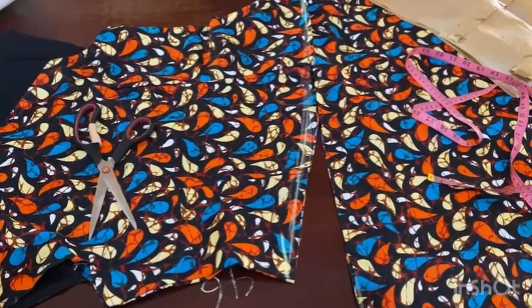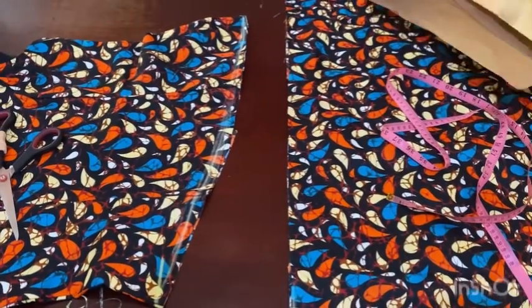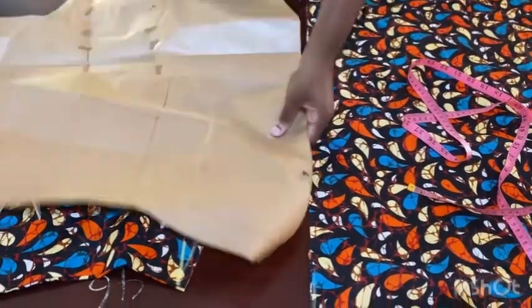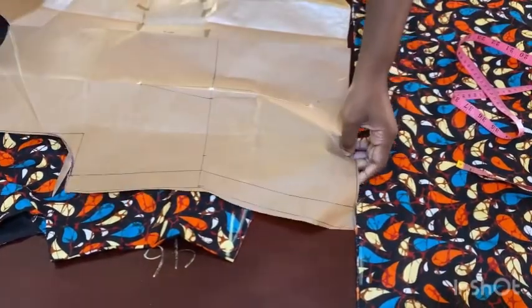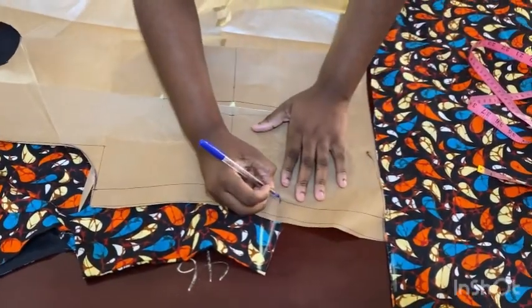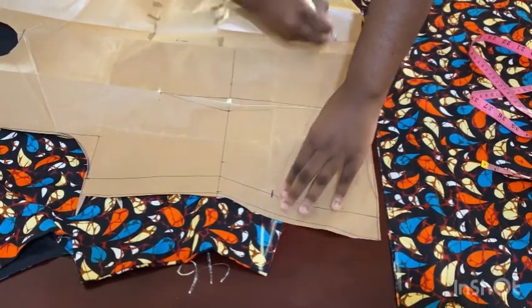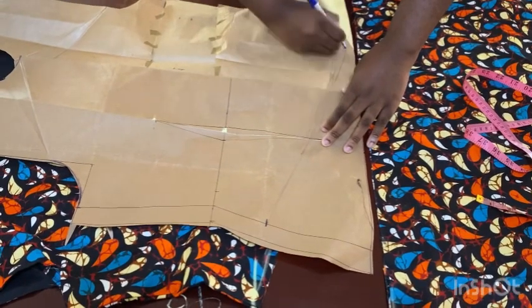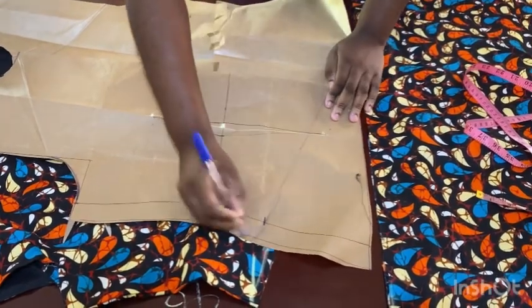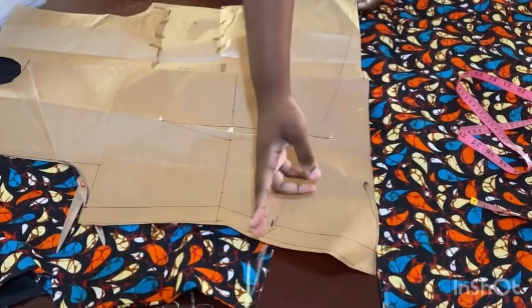So the next thing is how you're going to determine the length here. Some people like to do their own. Let's say I went ahead to cut this on my fabric here, that would be somewhere here. So 3 inches down from my waist, and then I'm going to connect it. You can use your free hand, you can use your ruler, and then connect it to the end of the dress like this, and then you're going to go ahead and cut, right? So you're just going to take your scissors and cut this part out.